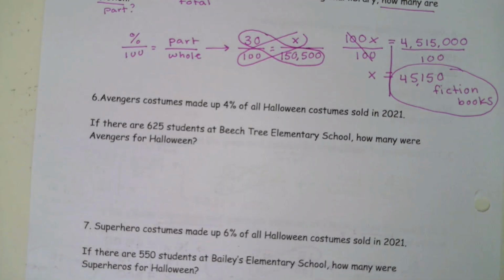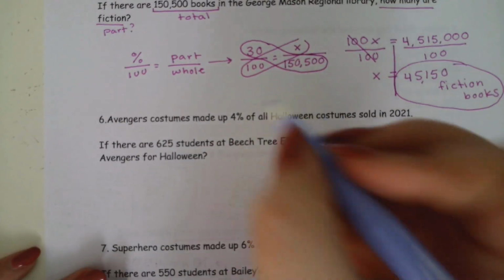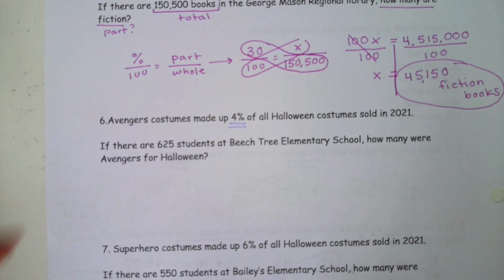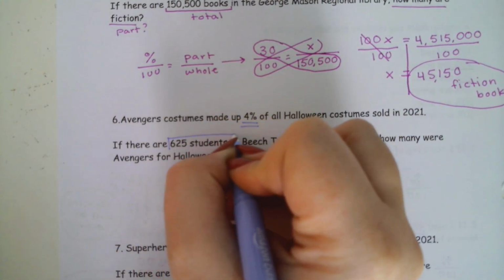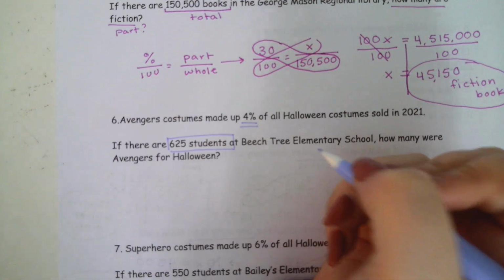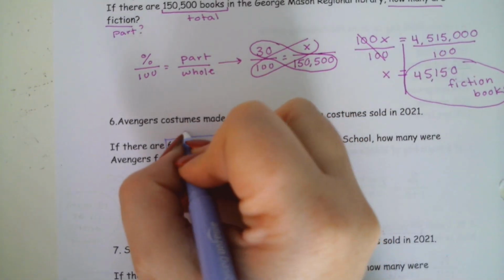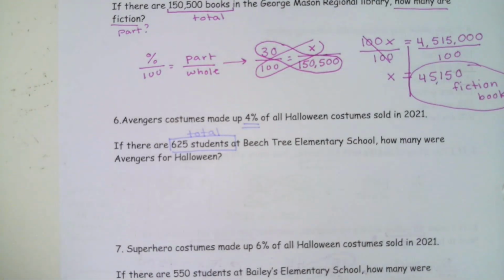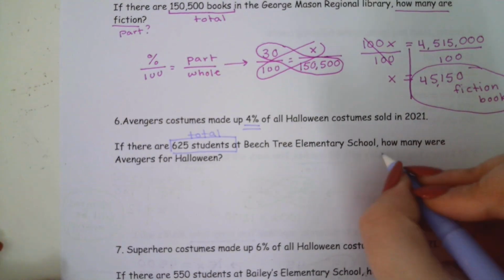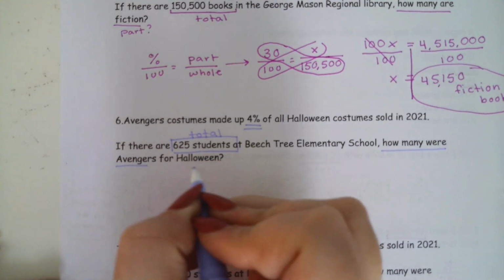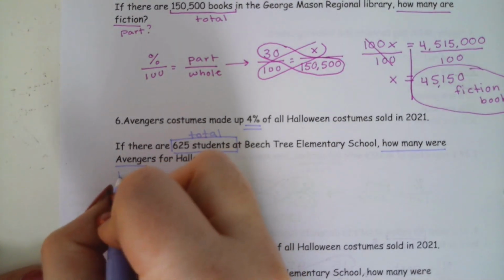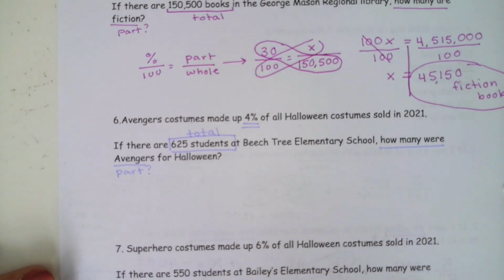All right, so for number 6, Avengers costumes made up 4% of the Halloween costumes sold in 2021. If there are 625 students at Beech Tree Elementary School, how many were Avengers for Halloween? So we got our percentage. They told us there were 625 students at Beech Tree. They didn't tell us anything specific about those students. They just said they were there. So that's our total. How many were Avengers? How many dressed up as an Avenger for Halloween? That's a specific part, so that's the part we need to look for.